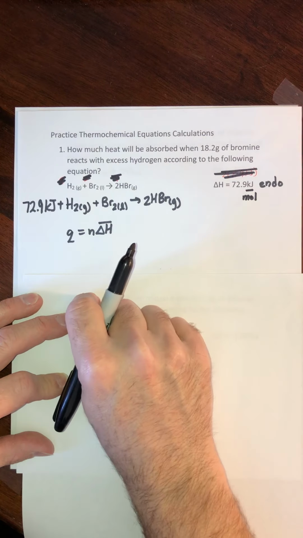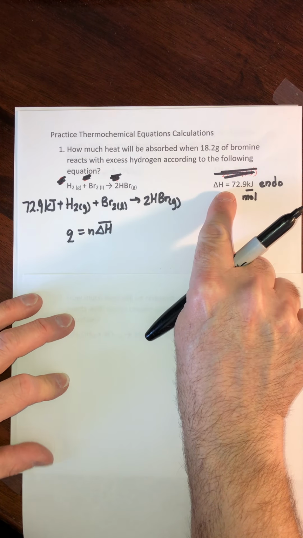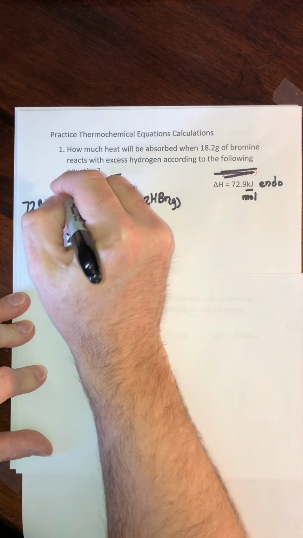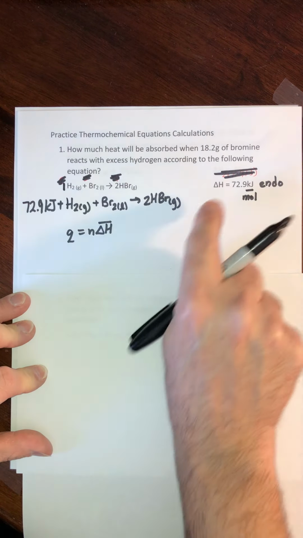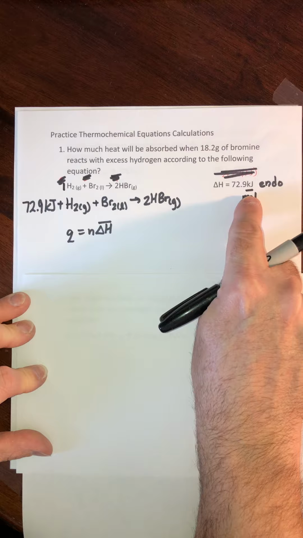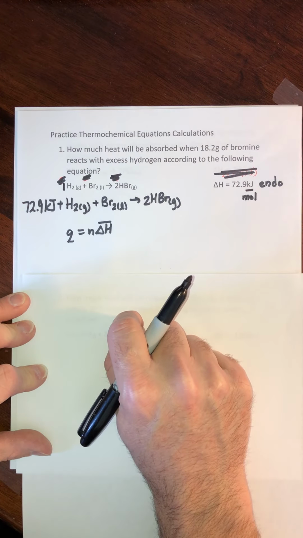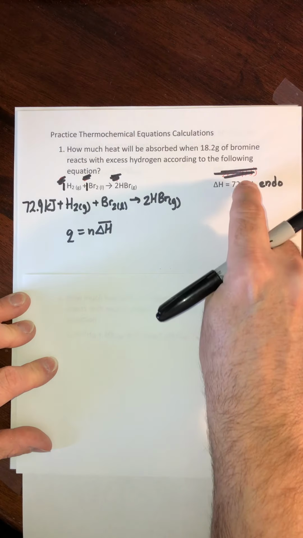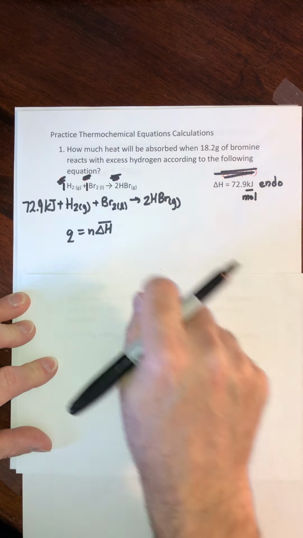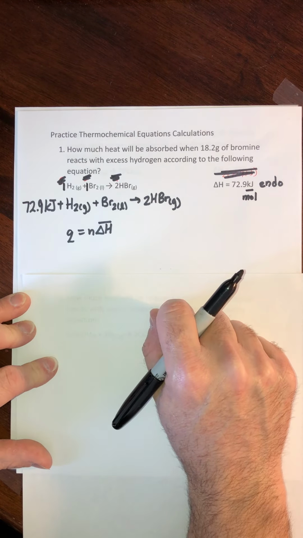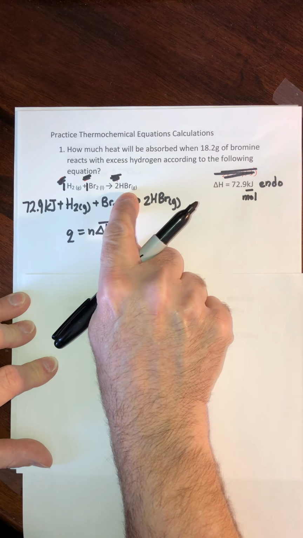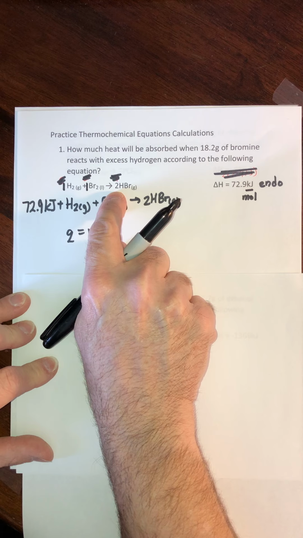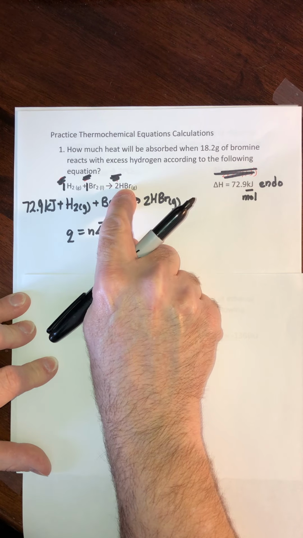Well, now that's an issue, because this delta H actually is per 1 mole of H2, right? There's a 1 in front of that H2. So this is already per mole of the H2. Same thing with the bromine, right? There's only 1 bromine. So this is per mole of the bromine. But it's not per mole of the product, right? You get this much energy per 2 moles of HBr, because there's 2 of them, right?